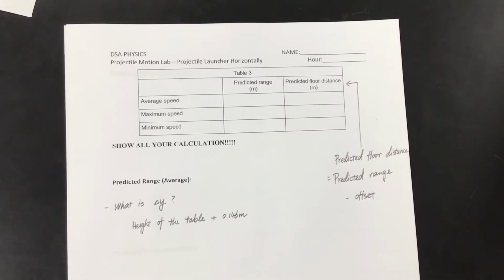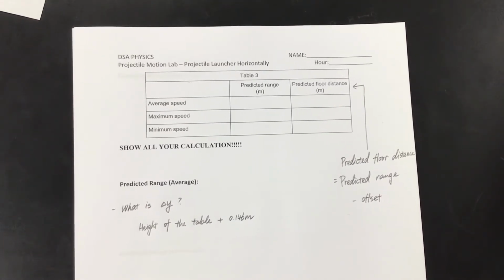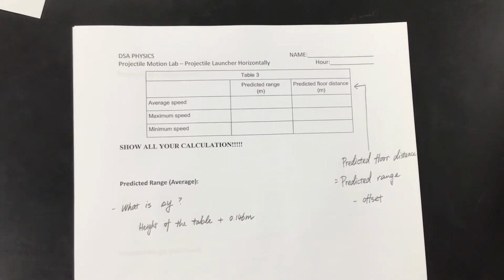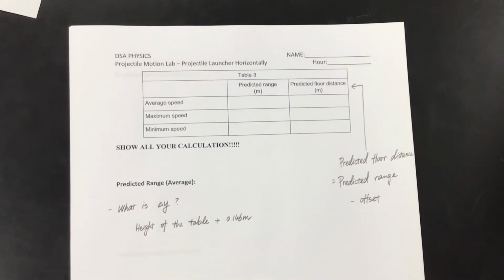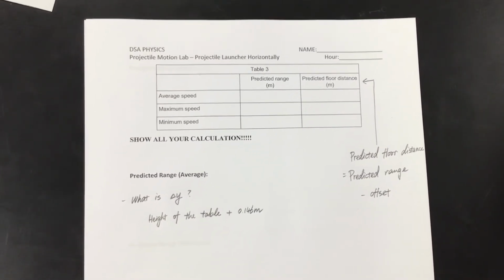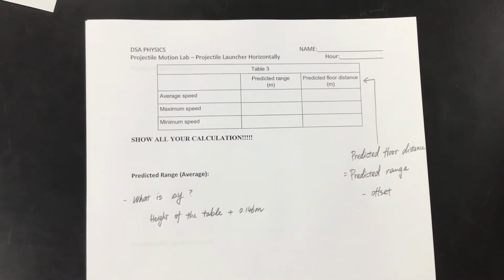And also for table 3, there is predicted floor distance. If you go back to the diagram, the predicted floor distance is equal to the predicted range subtract the table offset. So please show all your work for the predicted range for average speed, maximum speed, and minimum speed.